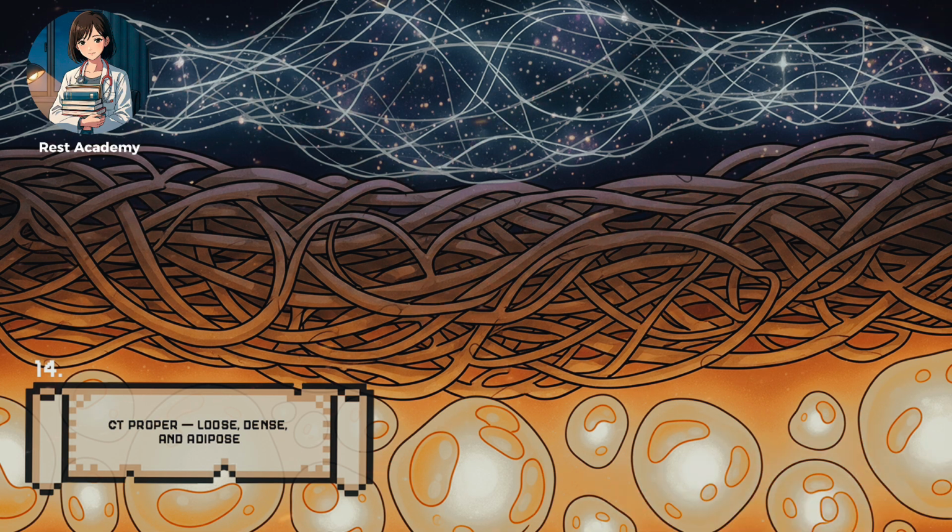Fibrocartilage is a hybrid, combining features of dense regular connective tissue and cartilage. It contains both type 1 collagen arranged in thick parallel bundles and type 2 collagen, along with a smaller amount of proteoglycan. This makes it tougher and more resistant to tensile and shear forces. Fibrocartilage is found in the intervertebral discs, pubic symphysis, and menisci of the knee.